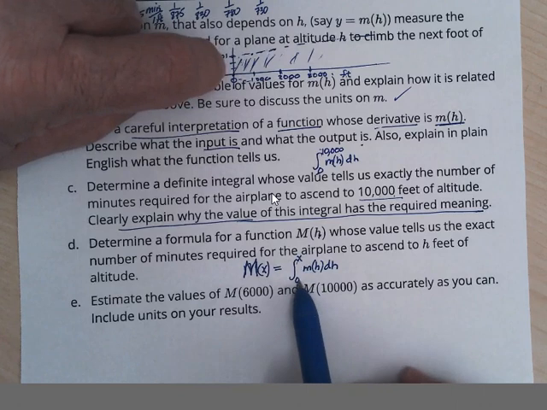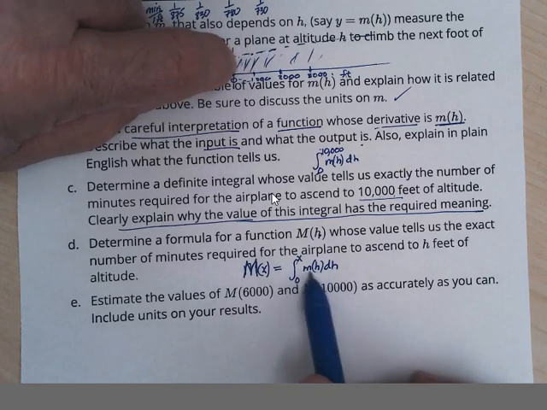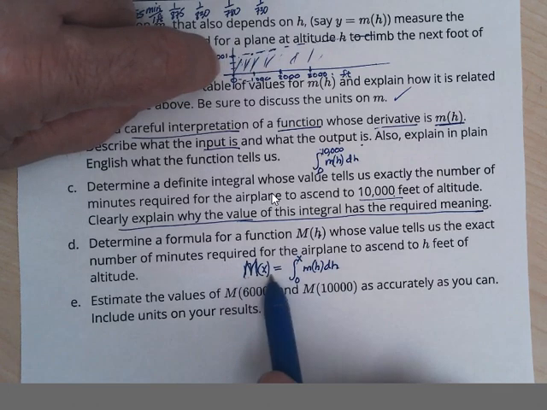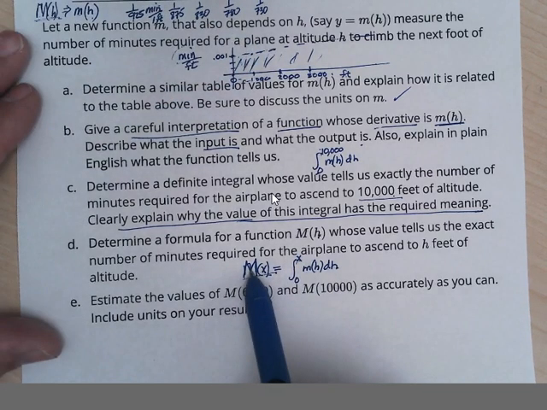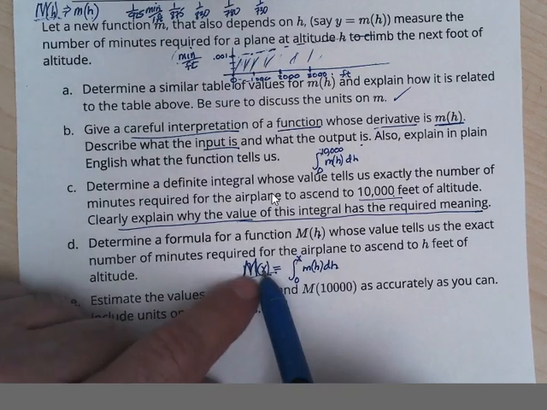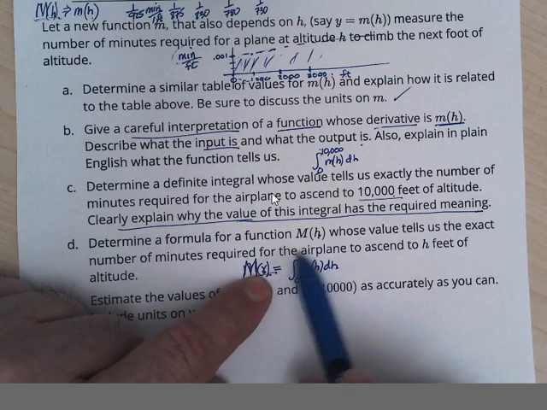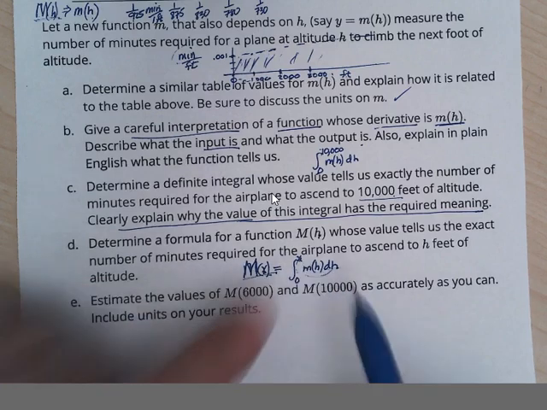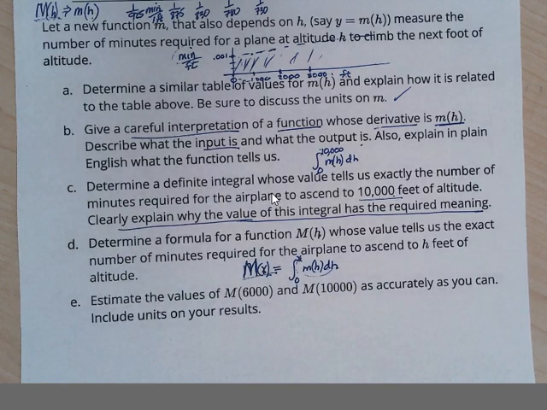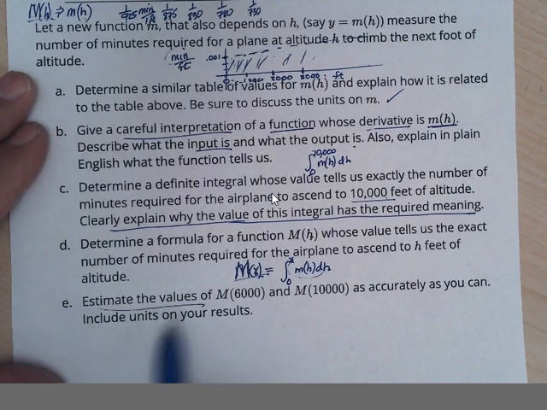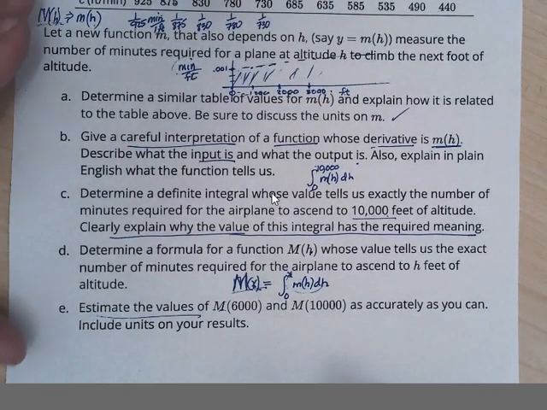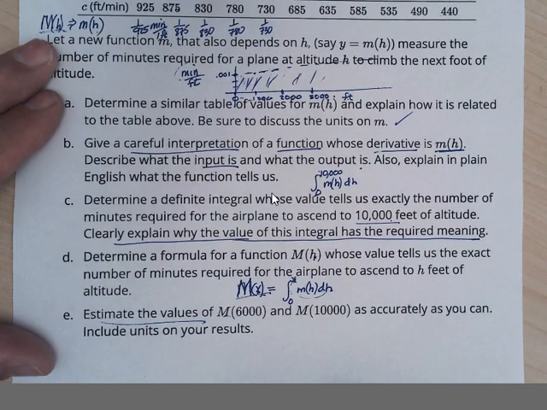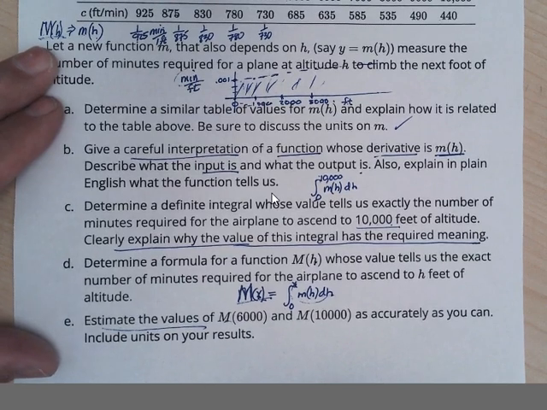Add up the area from 0 to any point of the area under this curve, and that will tell us how many total minutes to get to that x height. So here's M as a function of what height you want, found by finding the area under this curve to that height. And now estimate values for M of 6,000 and 10,000. I'll do the trapezoid. That's probably the most complicated one. You can do midpoint, you can do left or right.